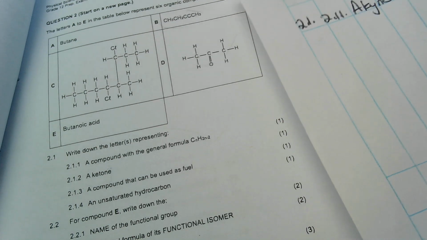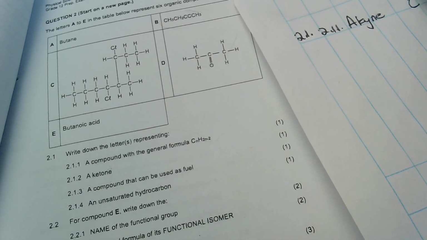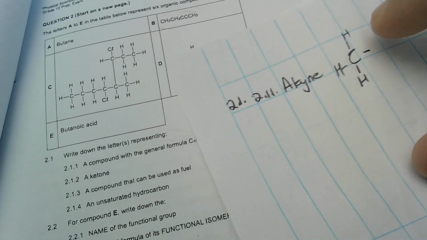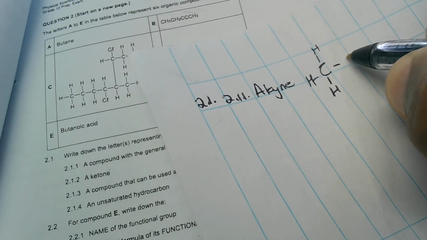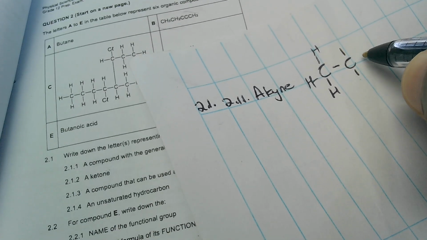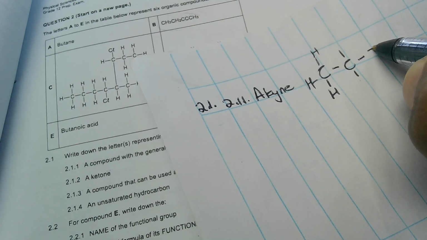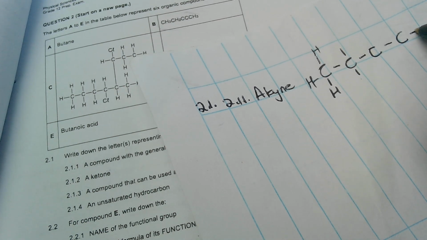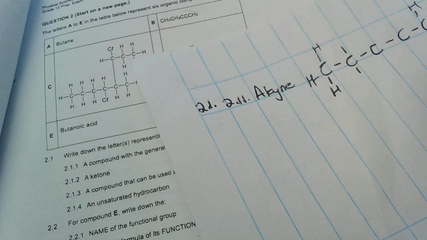So we see we have C, H, H. I'm not sure if you guys can see this. CH, and then we have another one, CH. I'm just going to leave this line just like I've drawn the H. And then we have the other one, which is a C. The other one is also a C, like this.